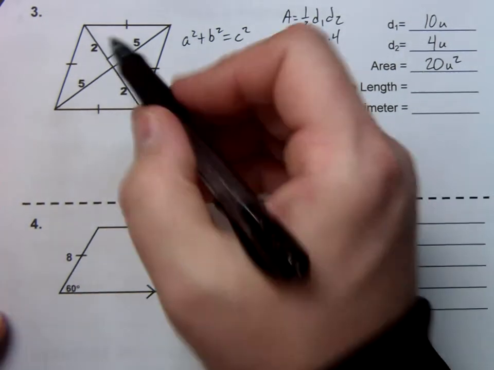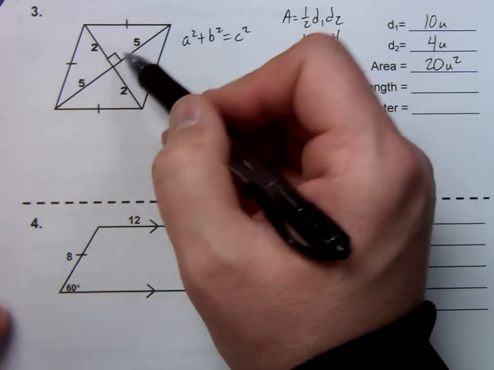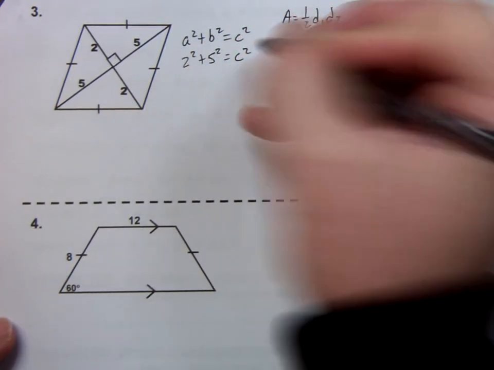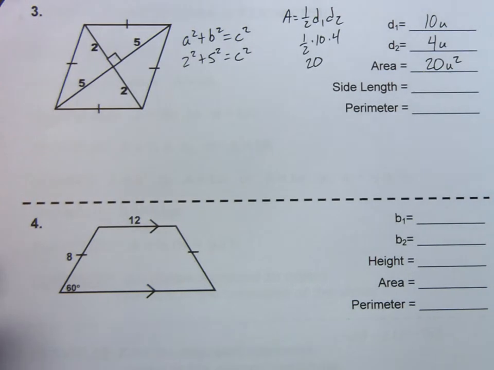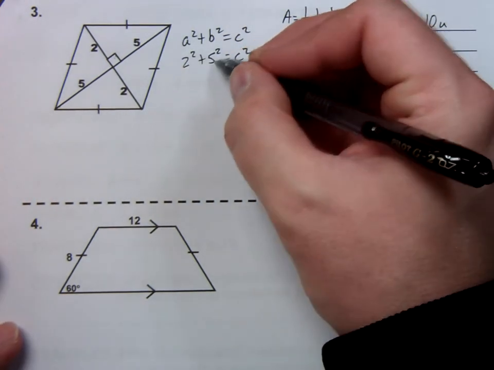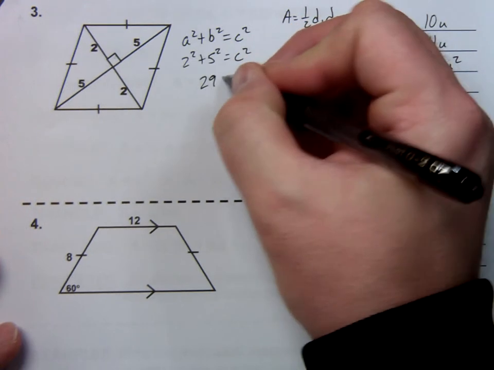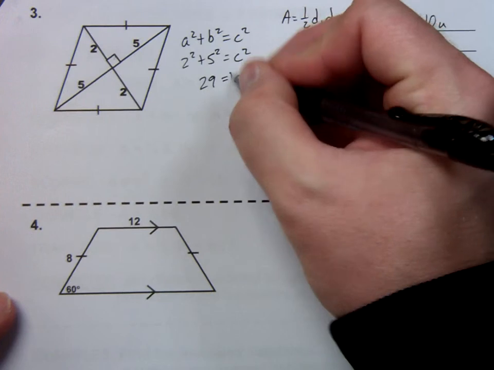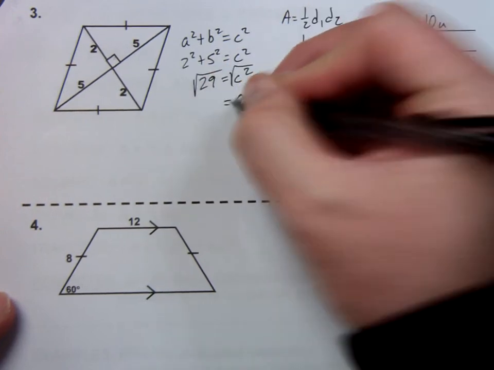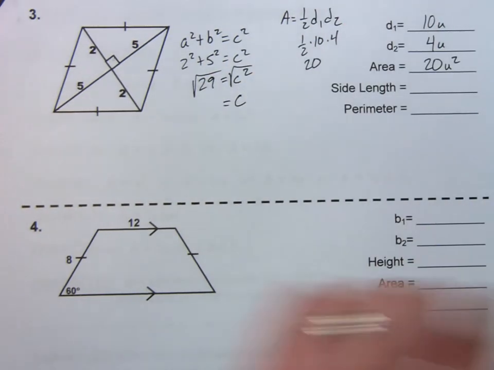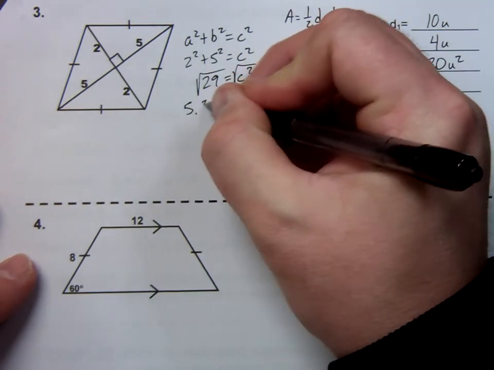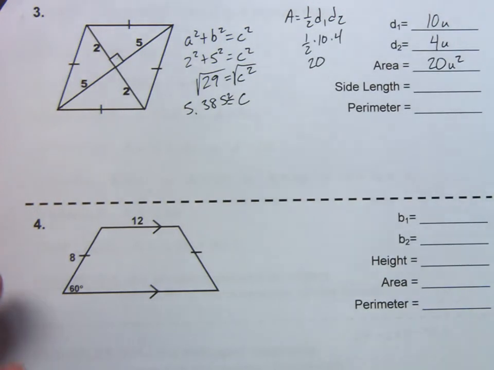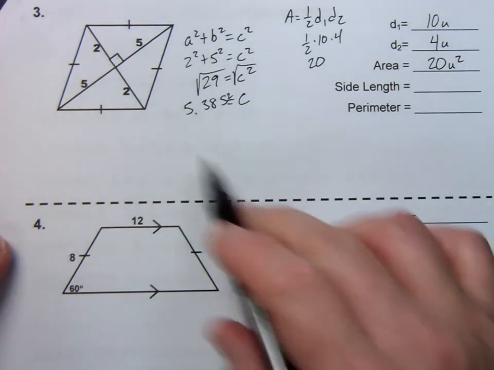Now the side that we're missing right now is the hypotenuse. So the 2 and 5 are A and B. So I'm substituting those in for A and B, and we're solving for C. So 2 squared is 4, 5 squared is 25, 4 plus 25 is 29. And then I want to get rid of the squared, so I do the opposite operation, and I take the square root. The square root of 29 is 5.3852. And I ran out of room right there. This is an irrational number, so it keeps going.